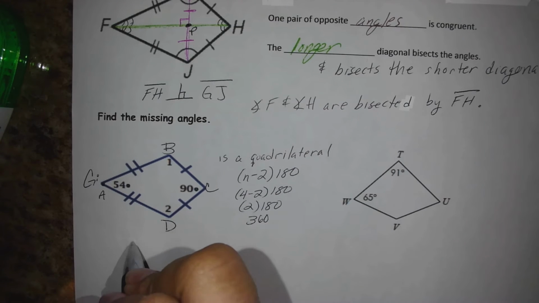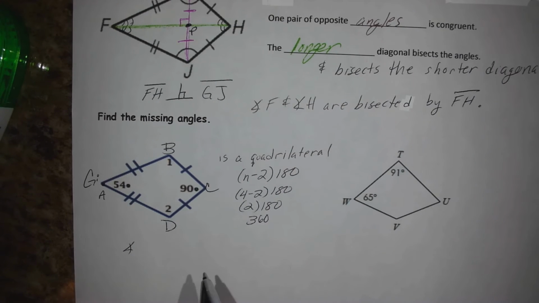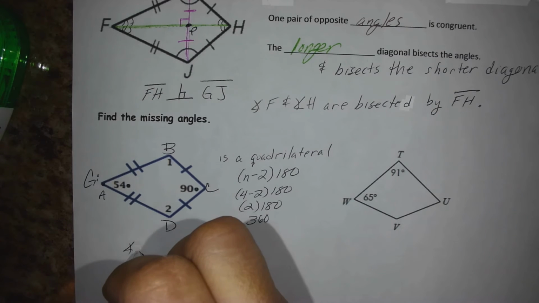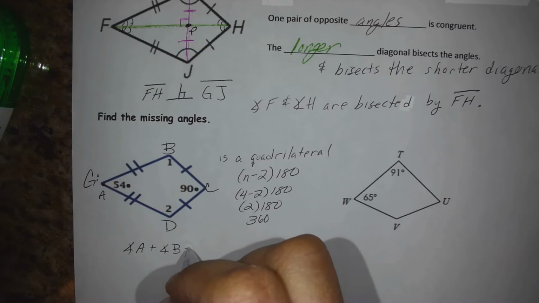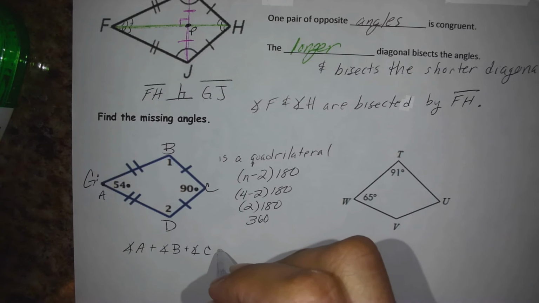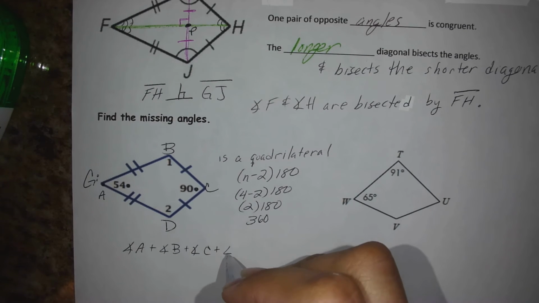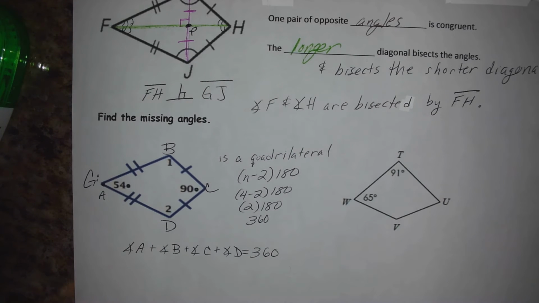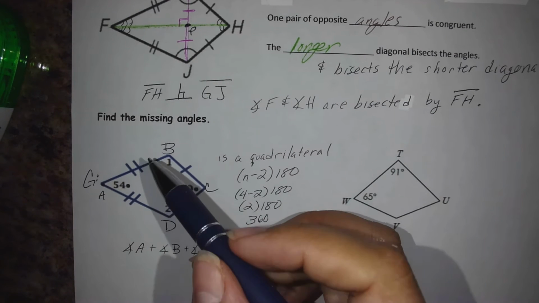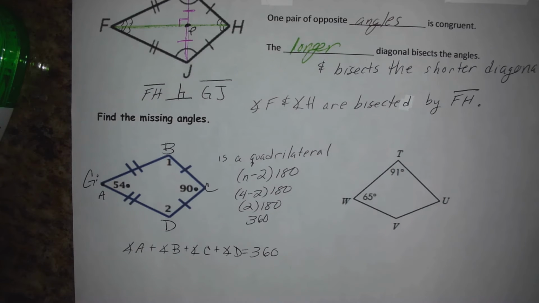So we know that angle A plus angle B plus angle C plus angle D is equal to 360. Okay, we are missing 1 and 2.